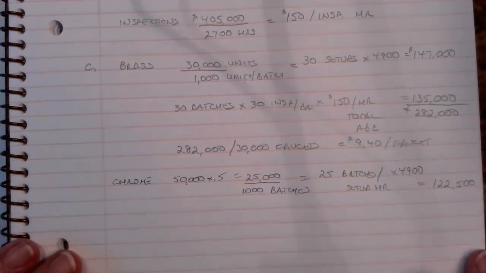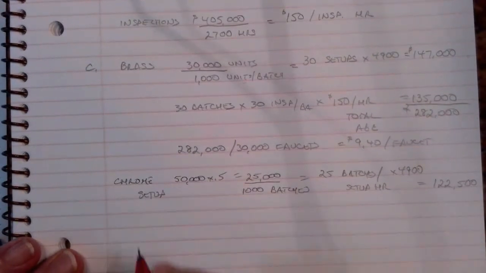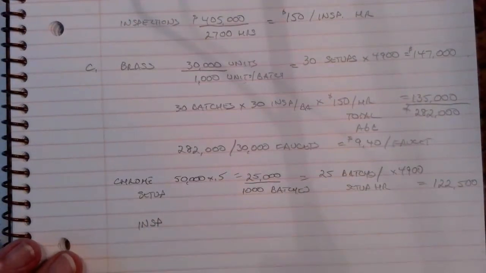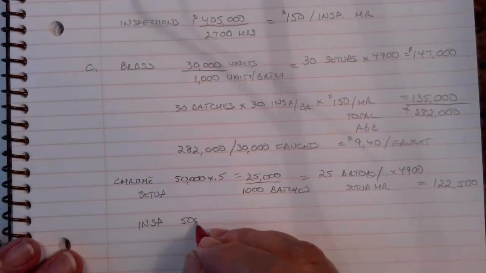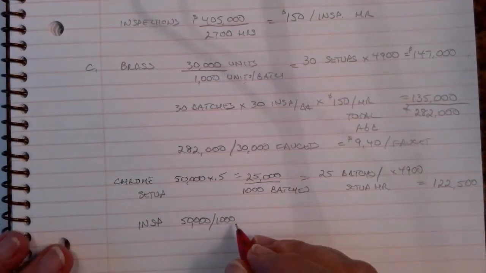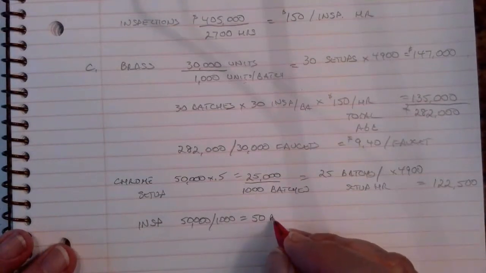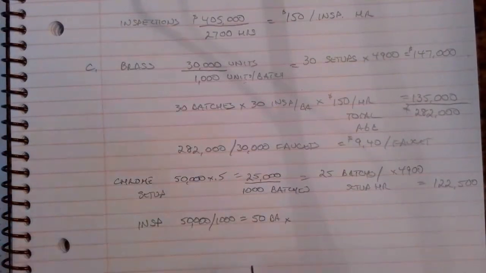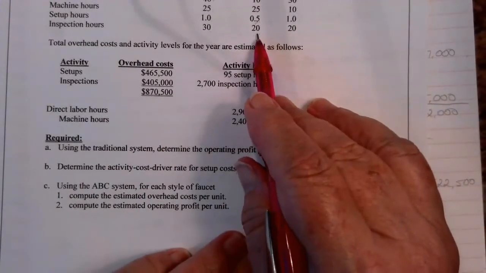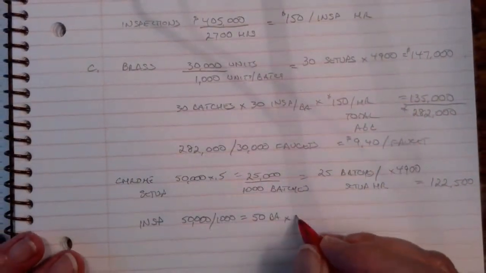Now let's do the inspections. So this was setup. Now we'll do inspections. Inspections, I've got 50,000 units divided by 1,000 units per batch, right? That gives me 50 batches times, remember we had 20 inspection hours per batch, so this would be times 20.